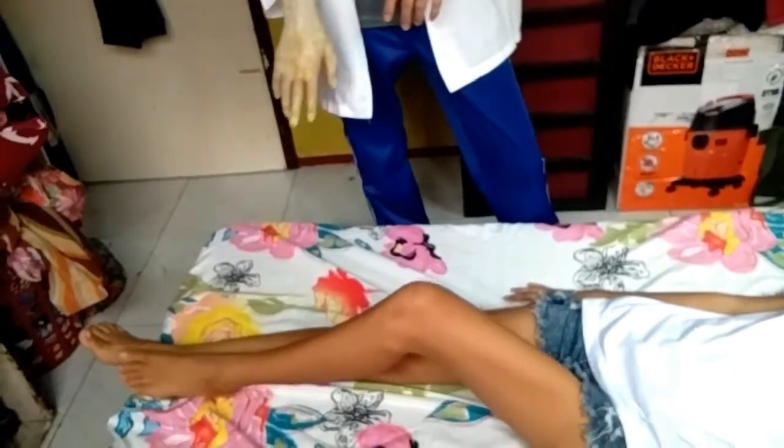Okay, so after that, I'm going to test the patient with the heel to shin test. Can you put your heel to your knee, ma'am, and slide? Okay, to the other side. Okay, so the patient can do it very well, and she can slide her heel to her shin.